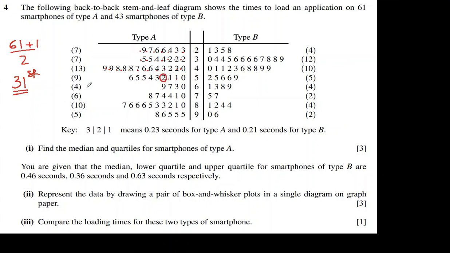This is the 31st data, and what is the key here? If it is 5 and 2, which is equal to 0.52. So the median of type A is 0.52.